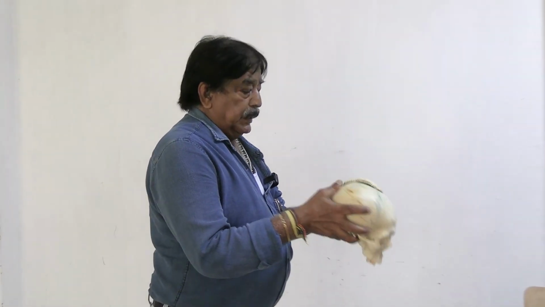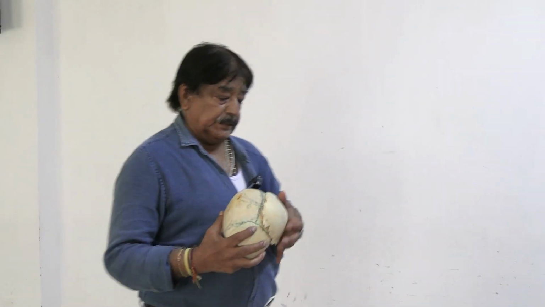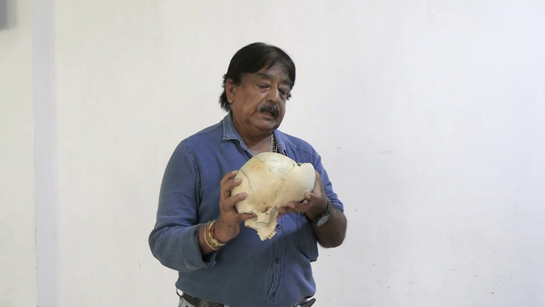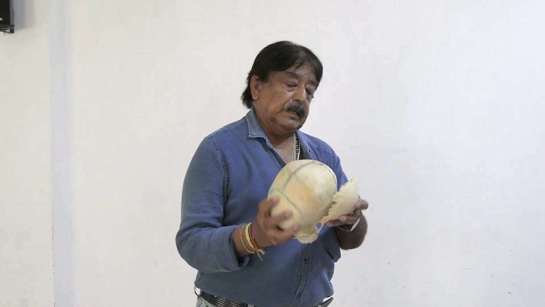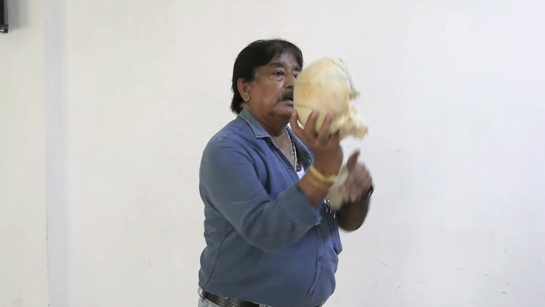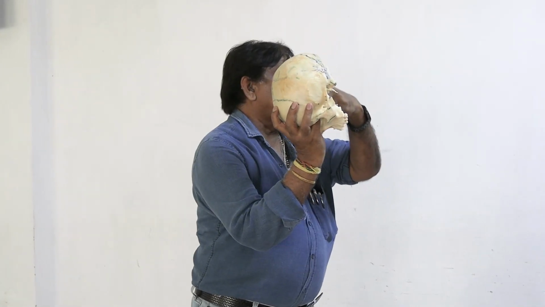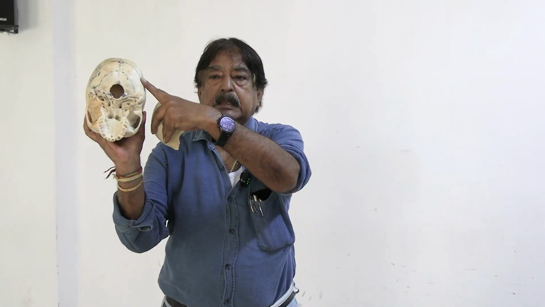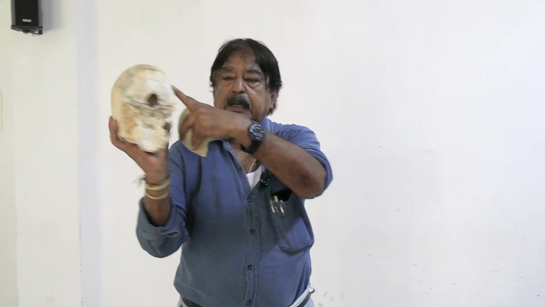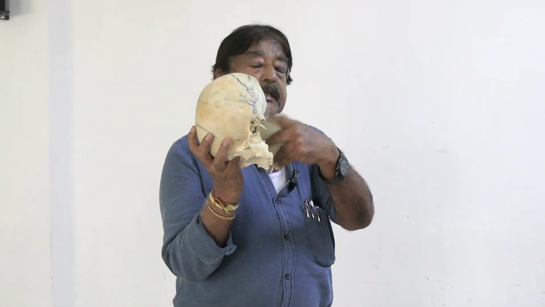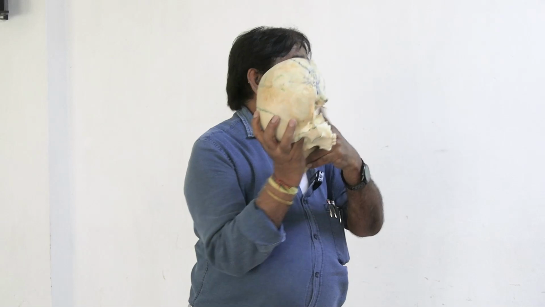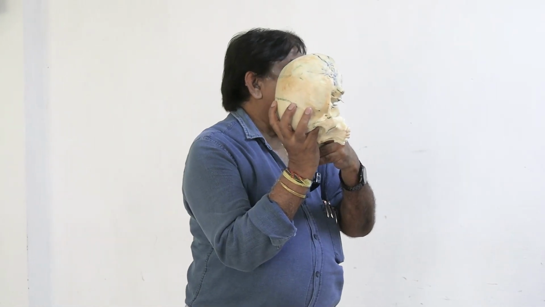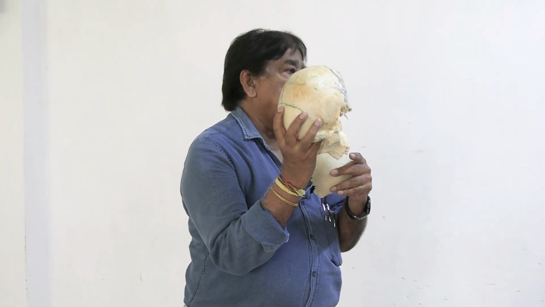Okay? Then in the posterior aspect, it is the occipital bone. Now, this is the foramen magnum. You should not get these wrong.